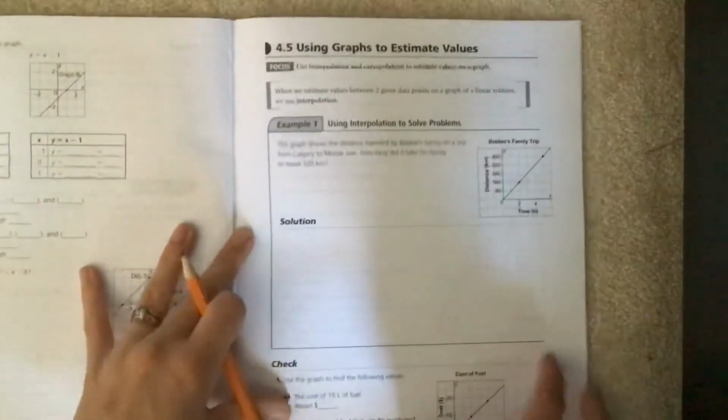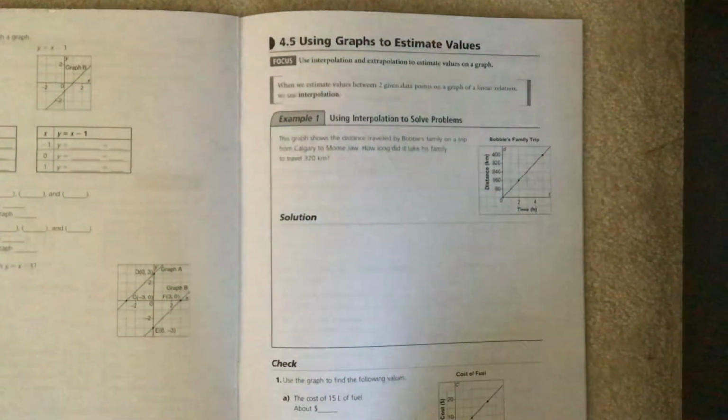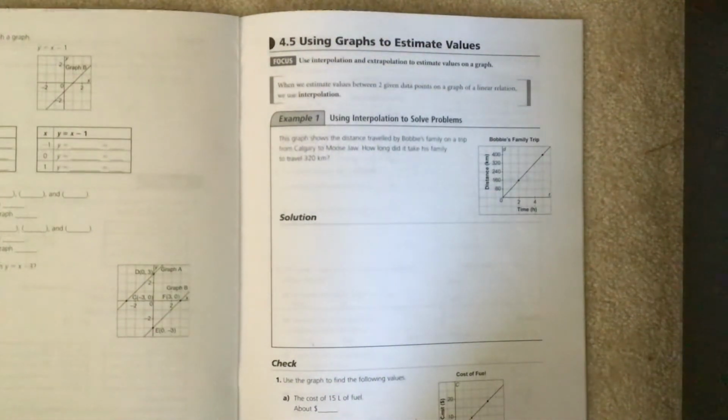If you want to turn in your book to 4.5, 4.5 starts on page 170. So turn to 4.5, page 170. You need a ruler, or if you don't have a ruler, just some kind of edge of a book or edge of your calculator, something that you can make a straight edge with.